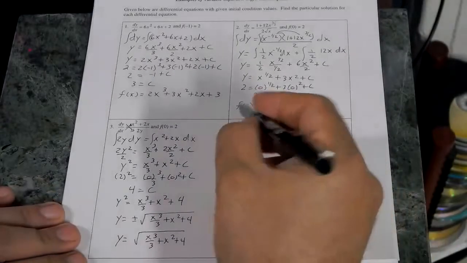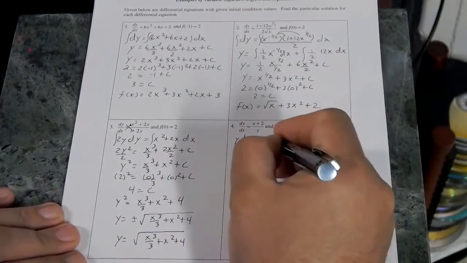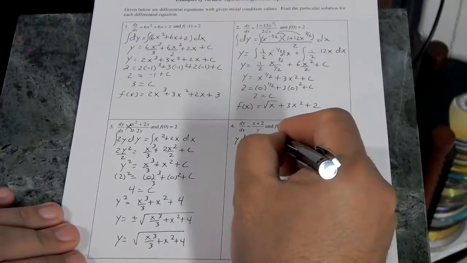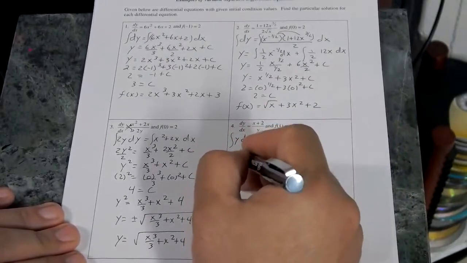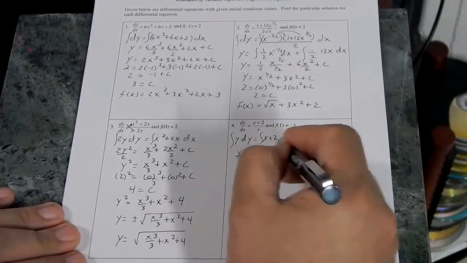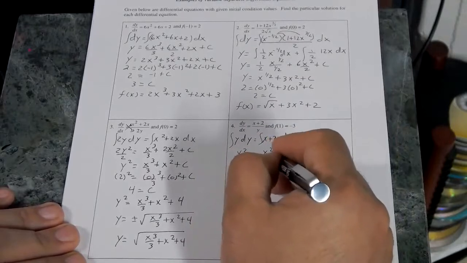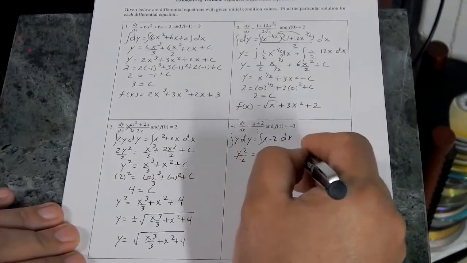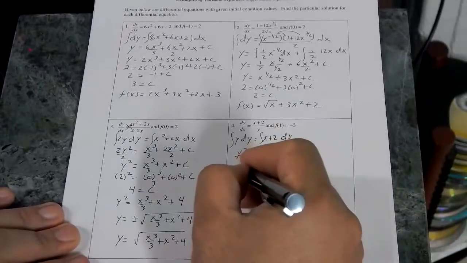Same thing with number 4, I'm going to cross multiply. y dy equaling x plus 2 dx. Integrate both sides. We end up with y squared over 2 equaling x squared over 2 plus 2x plus c. Plug in the initial condition.